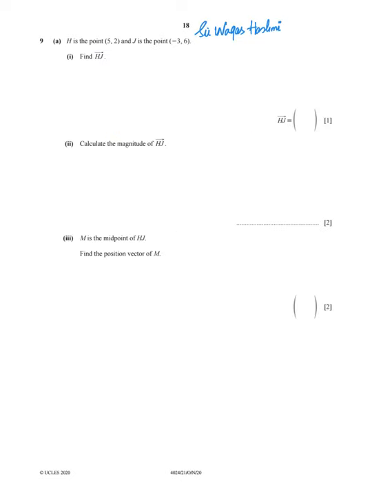After that, question number 9, it is from vectors. It says H is the point 5, 2 and J is the point minus 3, 6. You need to find HJ. All right, if H is the point 5 comma 2, then in terms of position vector, if we say OH, it will be 5 and 2. So if I make an equation here, OH plus HJ will equal OJ, that is the basic principle of vector addition.